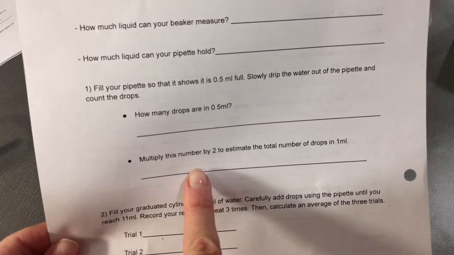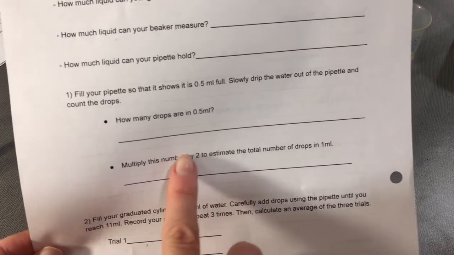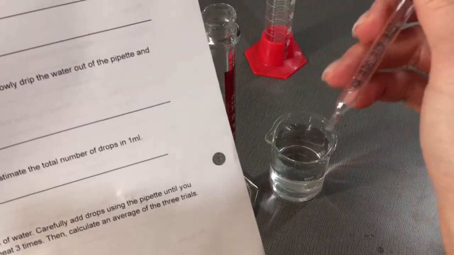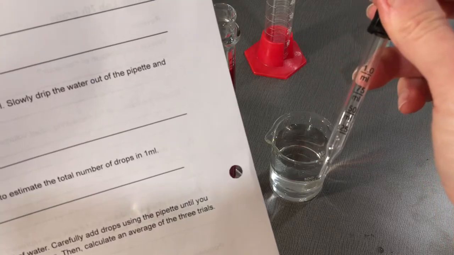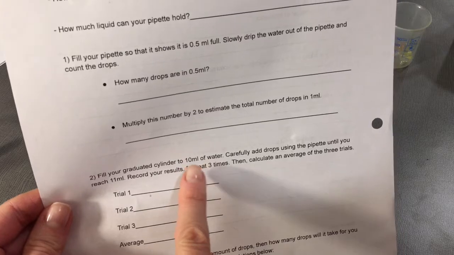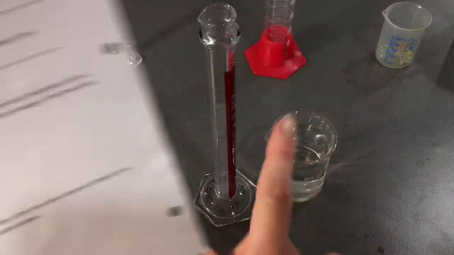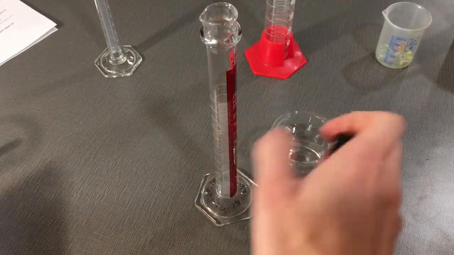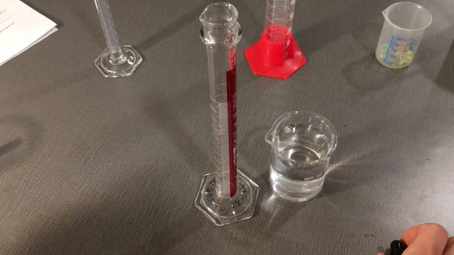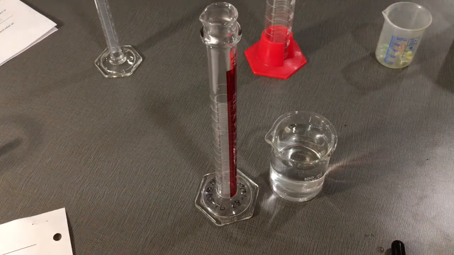If it took you approximately 24 drops of water to fill 1 mL, to raise the volume 1 mL from 10 mL to 11 mL in your graduated cylinder, it should take you about 24 drops. Maybe you got something different.